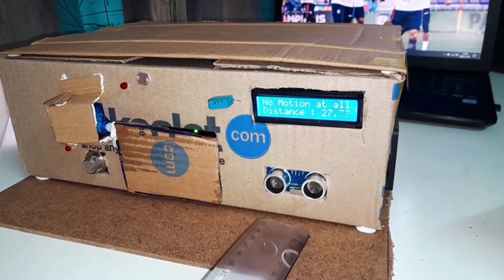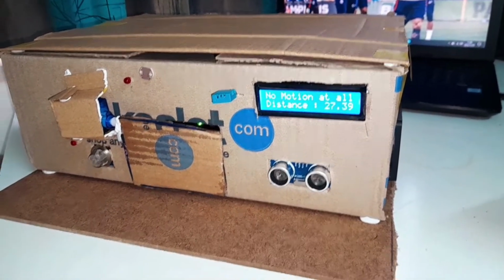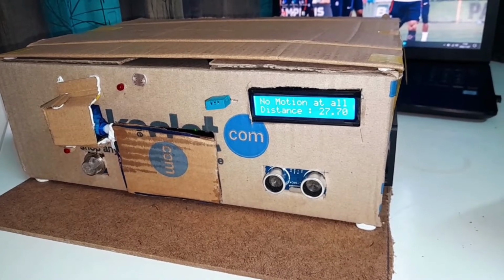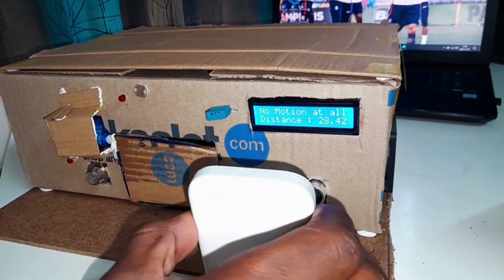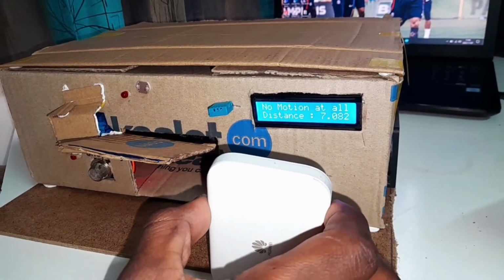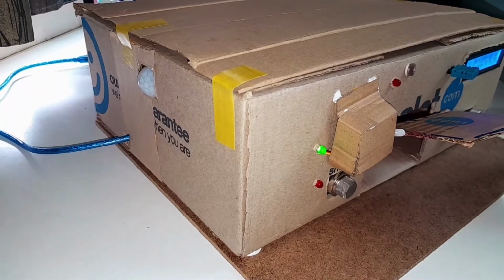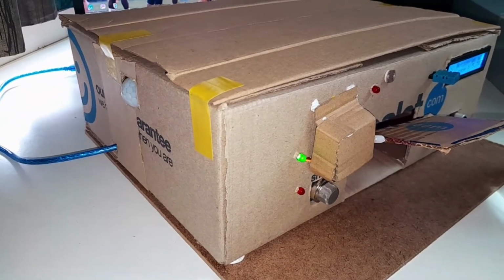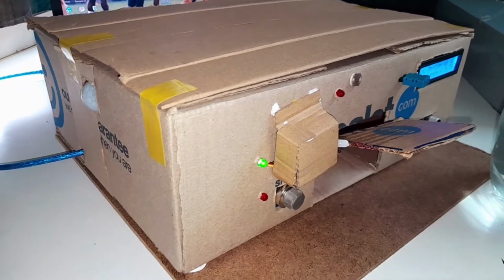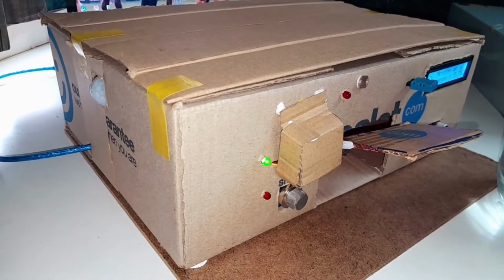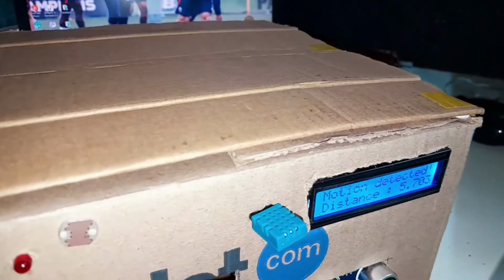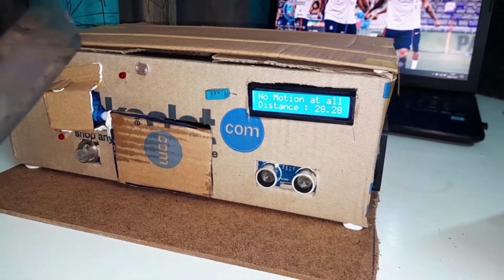This is an ultrasonic sensor. So when the distance of a miner is less than 10 meters, the servo motor opens the door. Over here, there's a motion sensor. When the motion sensor detects motion inside the elevator of the miners, the servo motor will close the door. That's it. Motion detected.